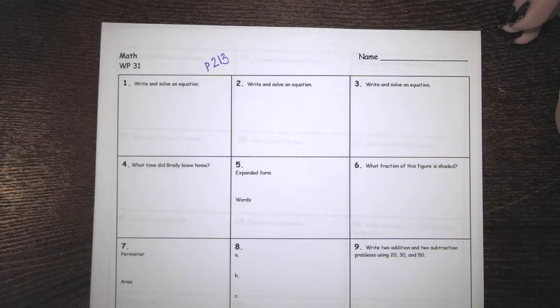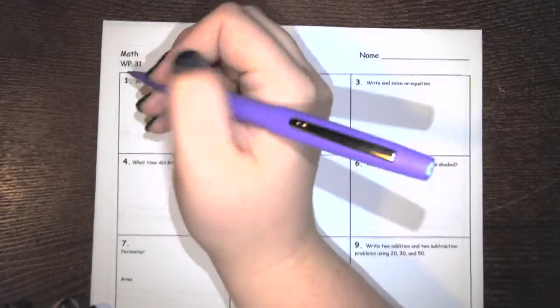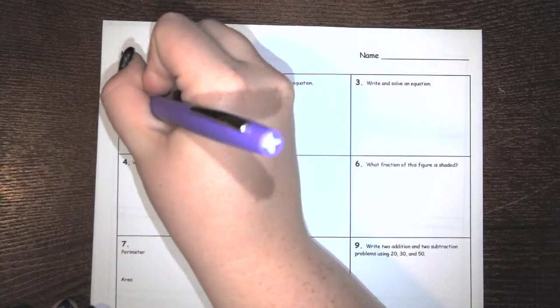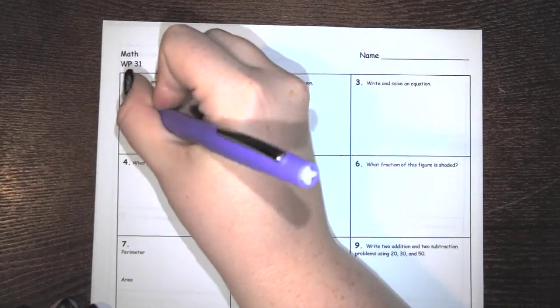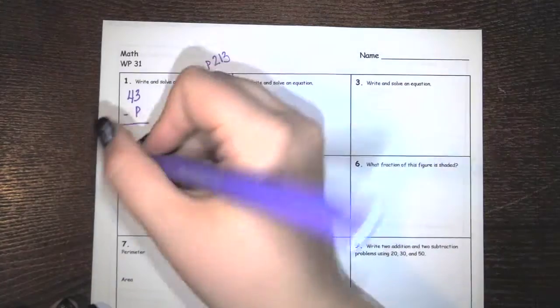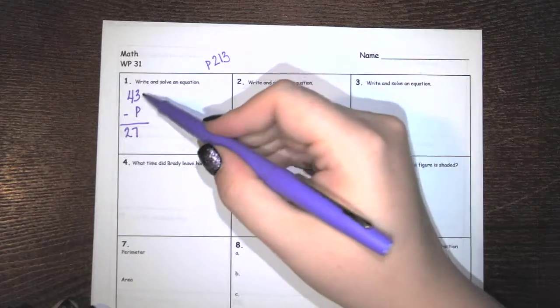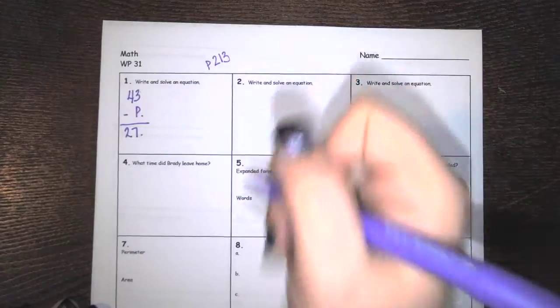There were 43 parrots in the flock and some flew away. Then there were 27 in the flock. How many parrots flew away? So we're going to write an equation for that. We started with 43 and then we are taking away some parrots. So 43 minus P equals 27. So to find how many flew away, we can subtract 27 from 43.